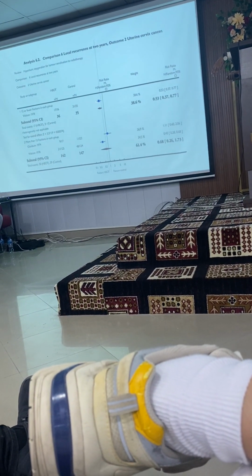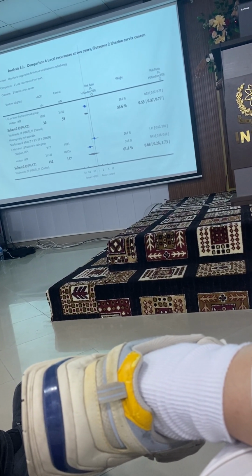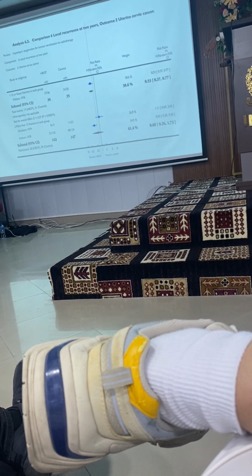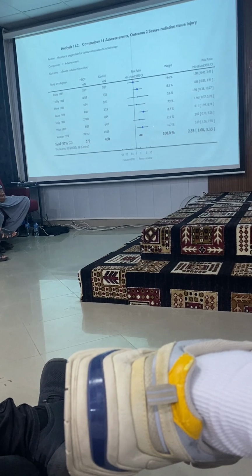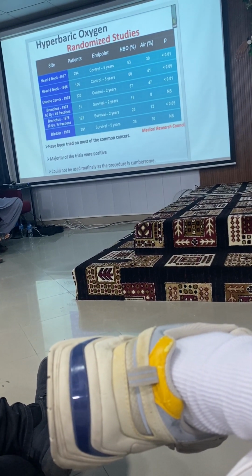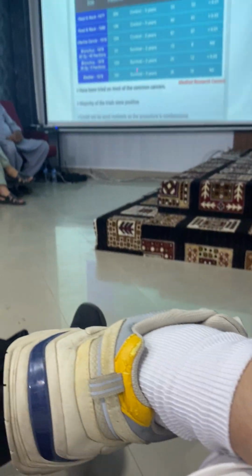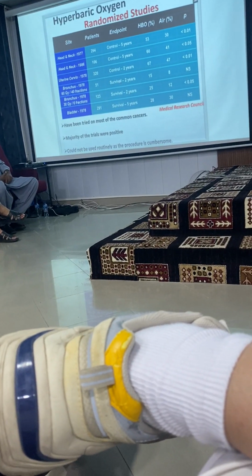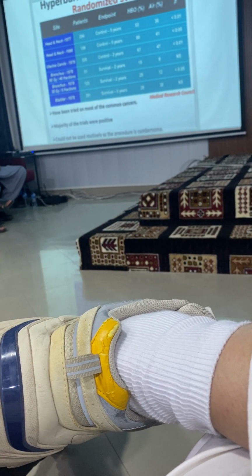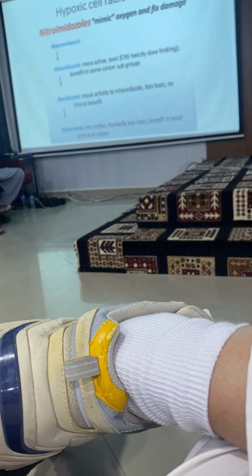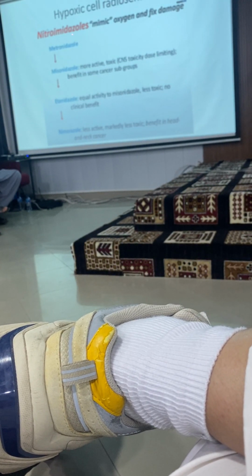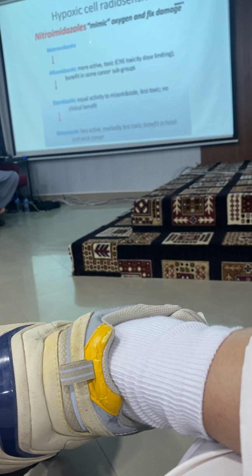This is the graph showing that this side favors HBO, or hyperbaric oxygen therapy. So clinical response favors hyperbaric oxygen therapy, but the side effects were not favorable. These are different randomized trials, and they have been tried for different cancers with hyperbaric oxygen. The majority of the trials are positive, but generally it is said that hyperbaric oxygen therapy is very cumbersome and there are associated side effects. The next type of radiation sensitizers are hypoxic cell radiosensitizers.